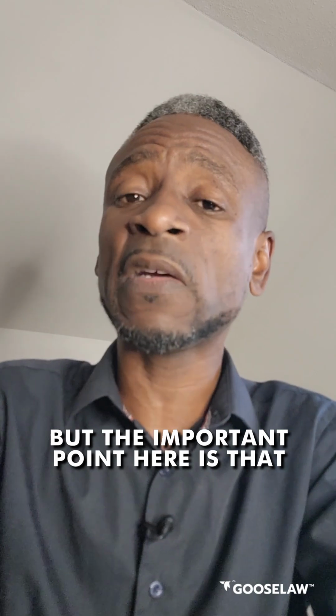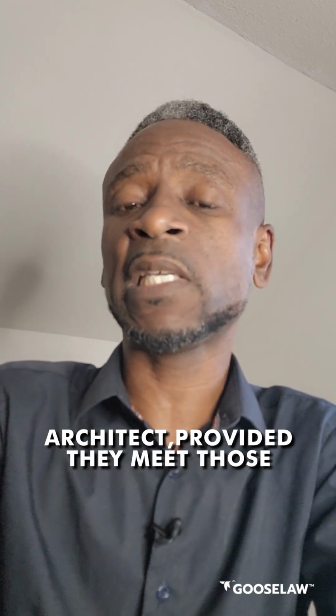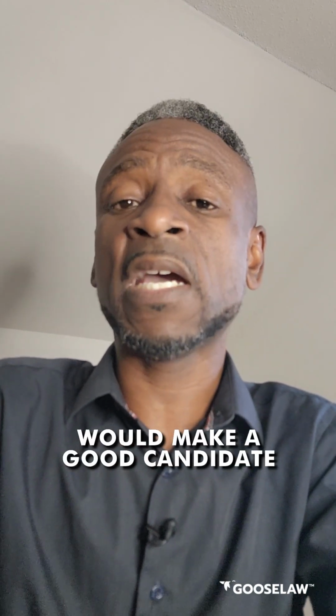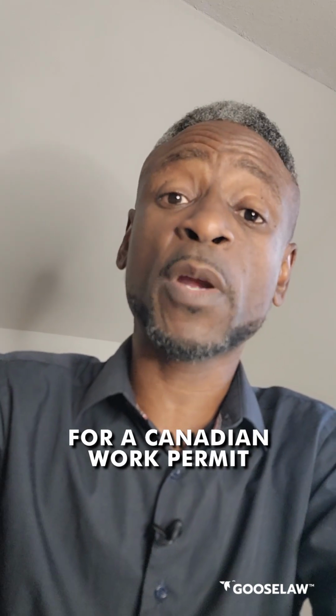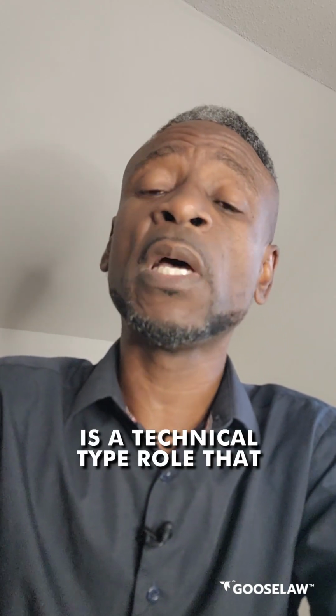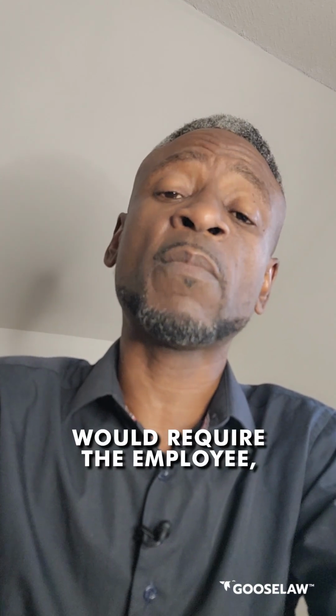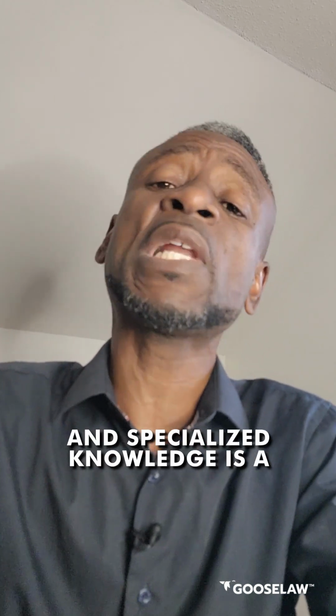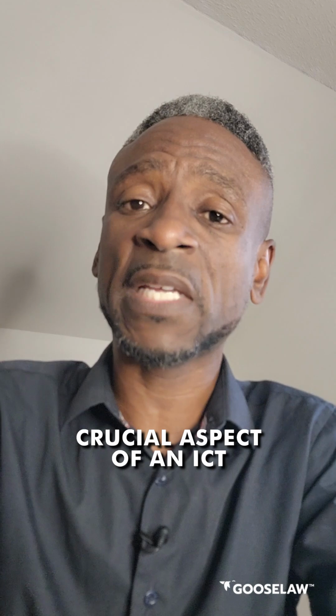But the important point here is that somebody like a solutions architect, provided they meet those basic ICT requirements, would make a good candidate for a Canadian work permit under ICT. And the reason why ICT would work well for a solutions architect who meets the other basic requirements is that a solutions architect is a technical type role that would require the prospective employee to have what's called specialized knowledge. And specialized knowledge is a crucial aspect of an ICT application.